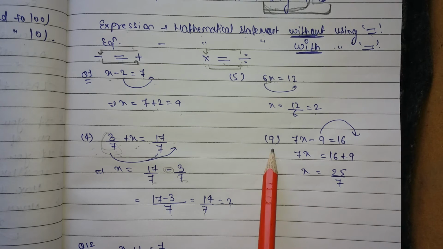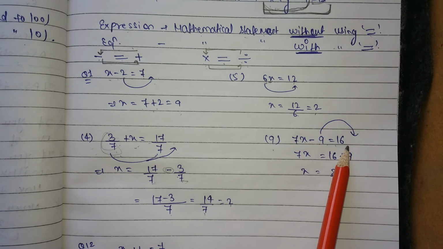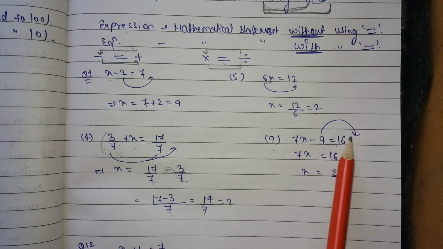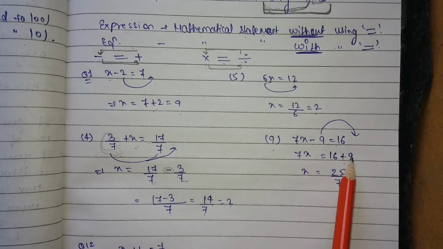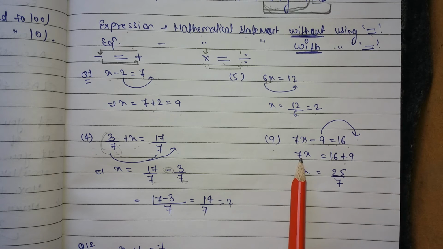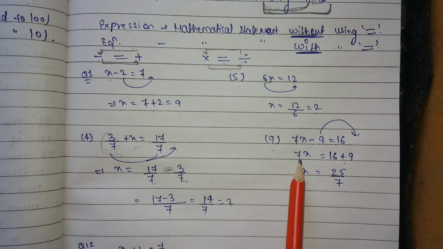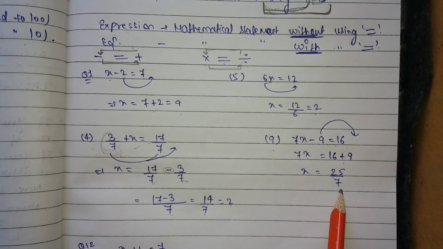Talking about question 9, 7x minus 9 is equal to 16. Again this 9 will be shifted to this side. It is negative here, it will come positive here. So on solving this you get 25. Now this 7 is in multiplication. When it comes to this side, it will be in division. So the answer will be 25 by 7.